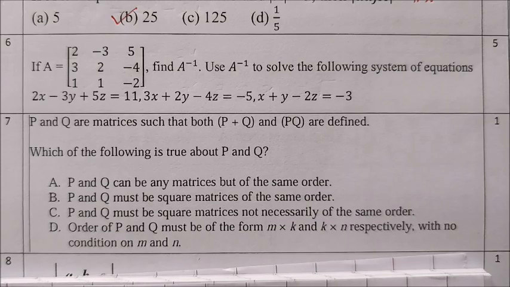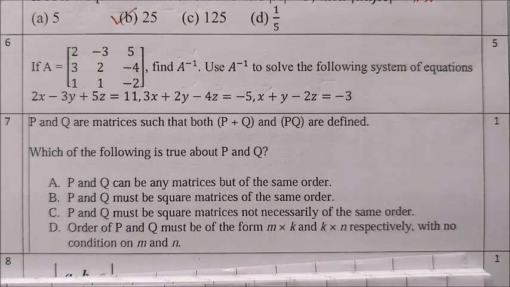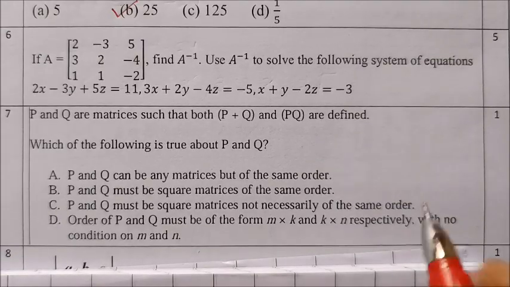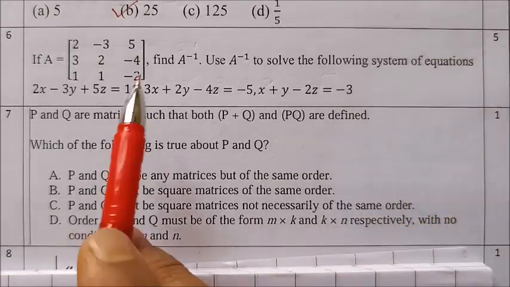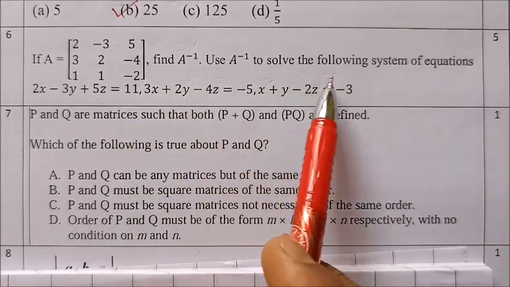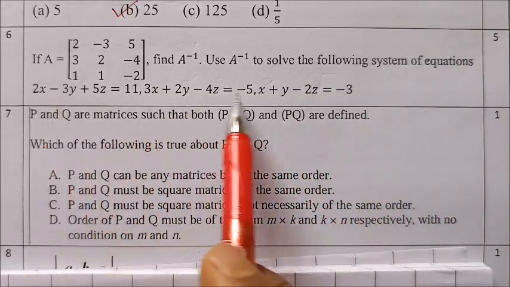So these are the 5 MCQs that appeared in this year's sample paper. Now we are moving to question number 6, which is a 5 marks question, where you have to find A inverse and use A inverse to solve the system of equations.